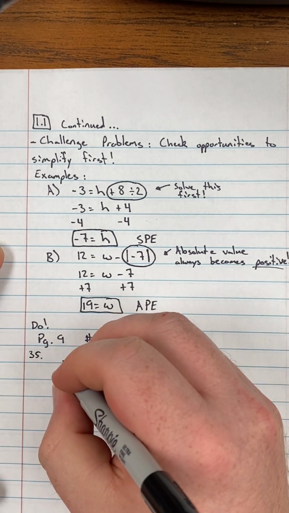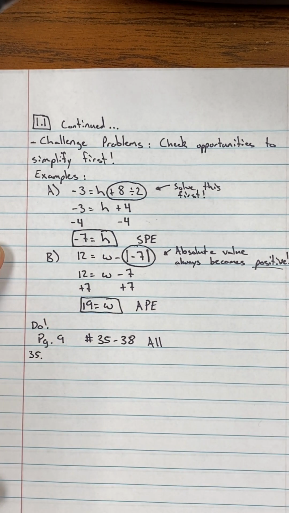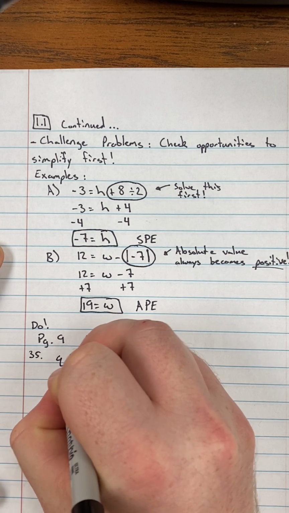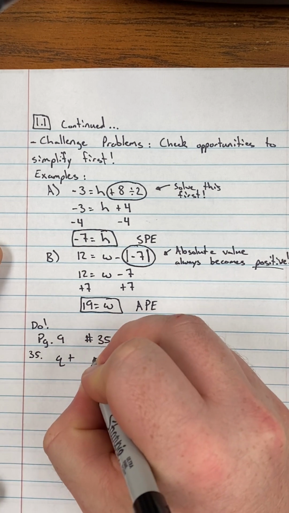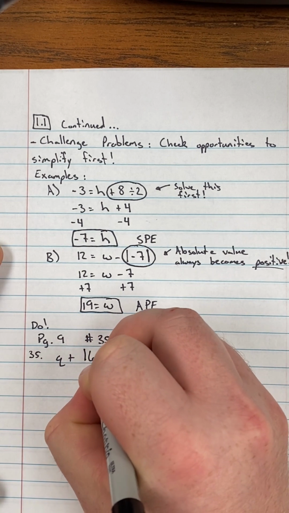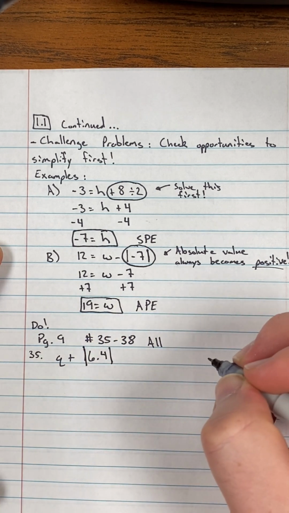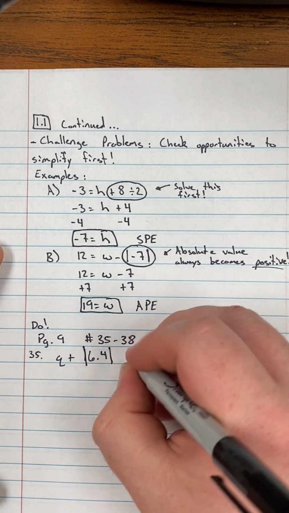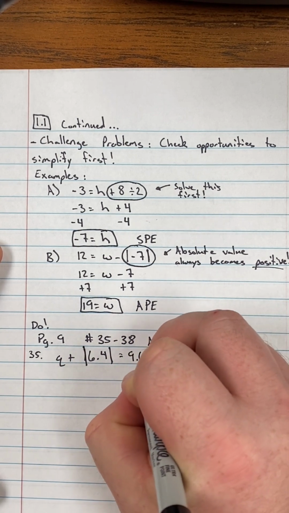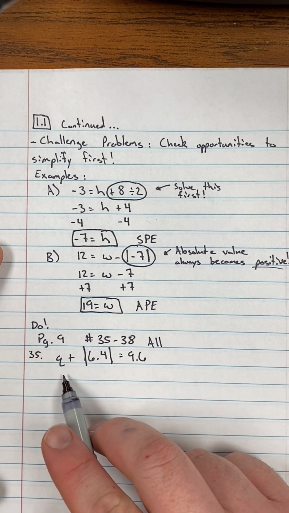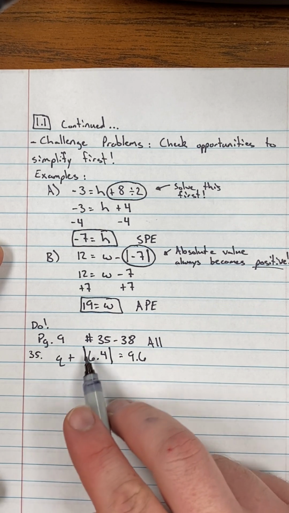So let's start with 35. 35 says Q plus absolute value of 6.4. And I'm going to make these lines nice and big so I know it's absolute value and not a 1, right? Equals 9.6. Okay, so remember, we're not just going to subtract here. We need to solve this first.